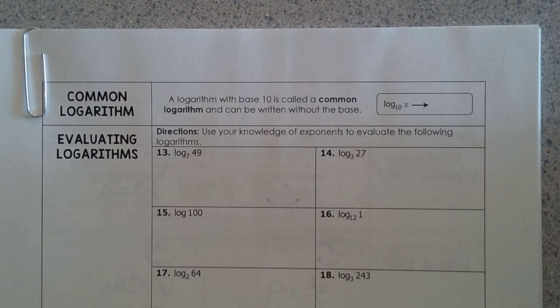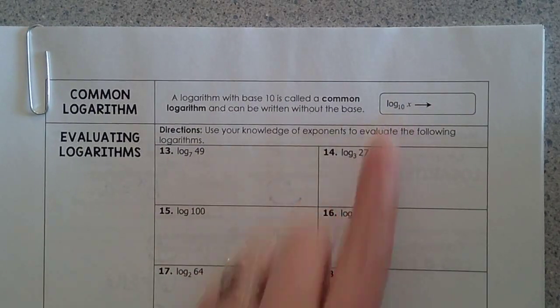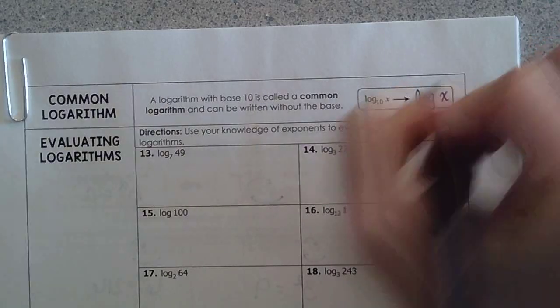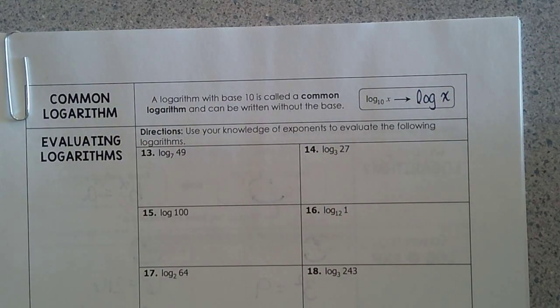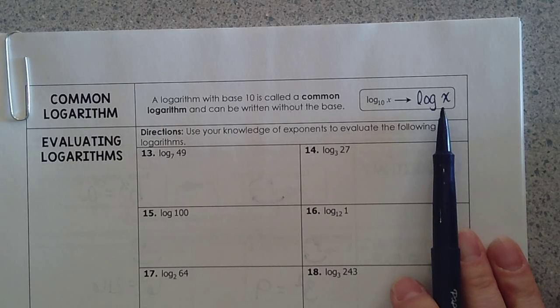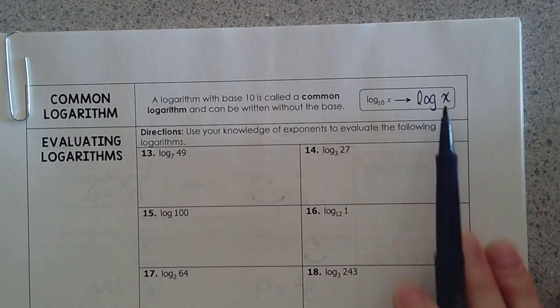So we work in log base 10. We just call it log of x. And so the log button in your calculator does log base 10. It doesn't do all the other logs, but I'll show you in a little while how to work around that so you can use your calculator for this. But it's called a common log. We write it without that little 10. Anytime you see log without that little 10, it's log base 10.